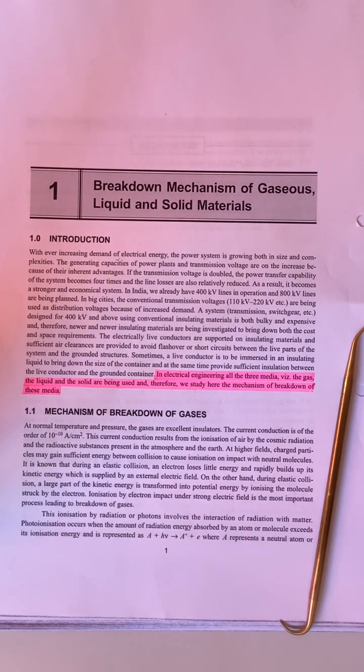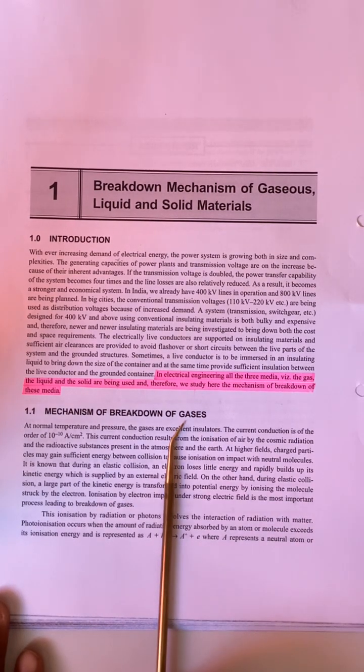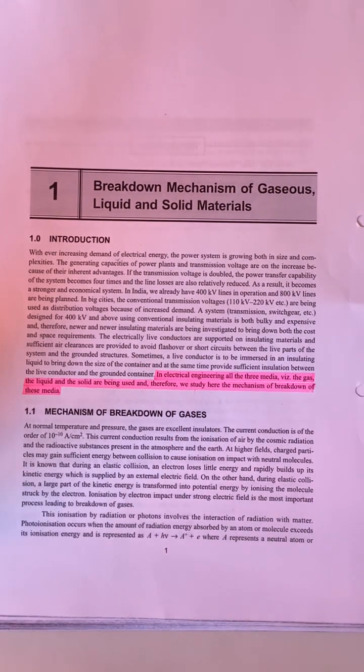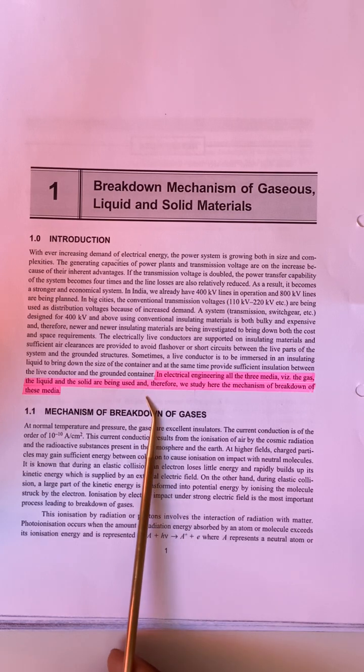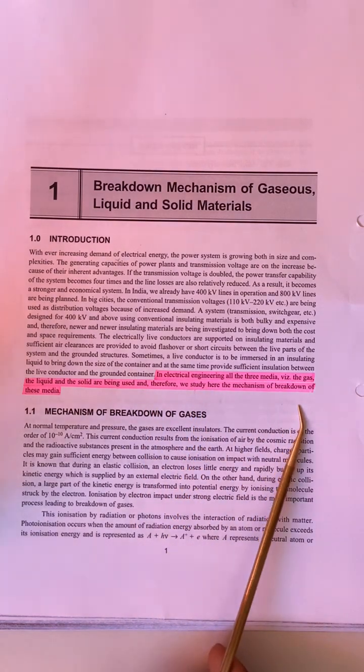Essentially, we are now going to delve into what engineers call the mechanism of breakdown. In this particular instance, we are going to refer to gases. If you read this last portion, it says that in electrical engineering there are three media.